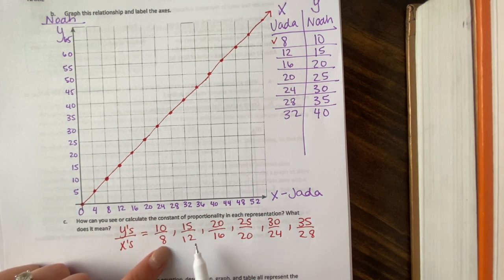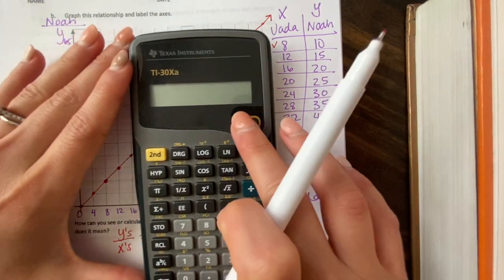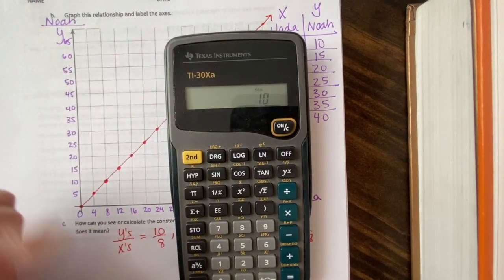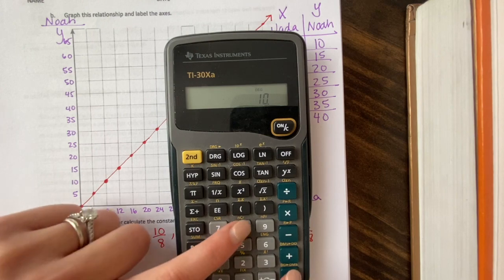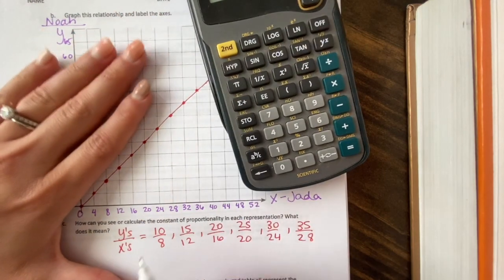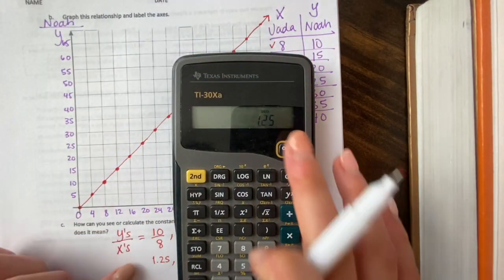All right, so in proportional relationships there are two rates or two ratios or two fractions that are equivalent to each other. So we know these are all fractions. When you write them like this, they're all fractions, but they all look different. So what we are going to do is we're going to divide them. 10, or you could reduce them, it's up to you. 10 divided by 8 is 1.25. And then you're going to keep doing it.